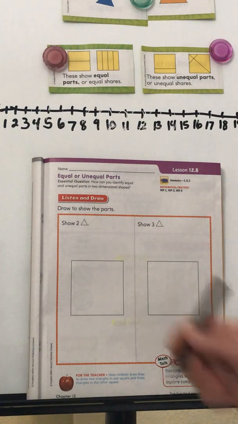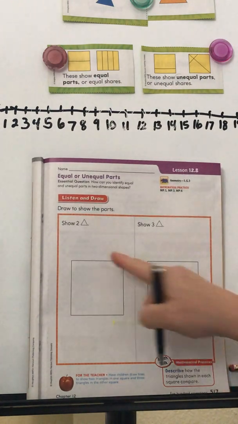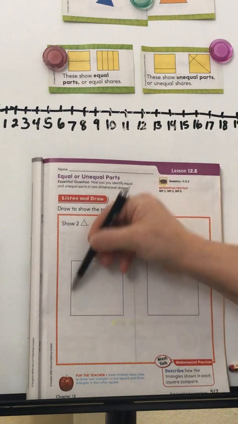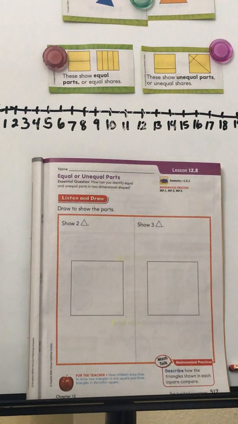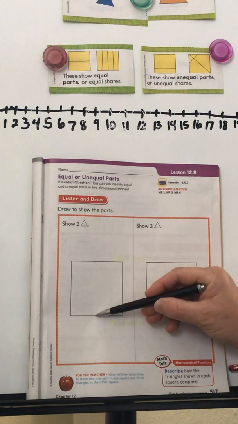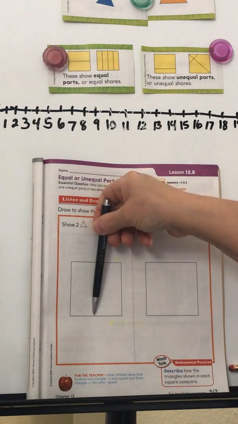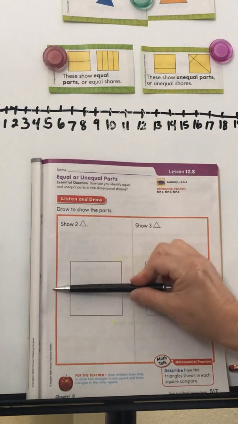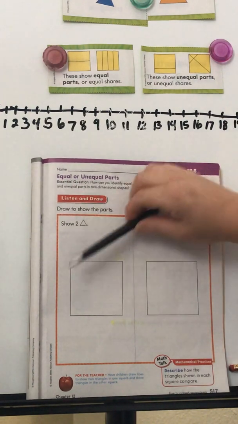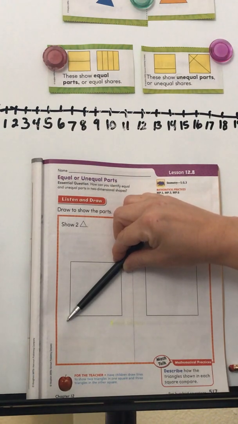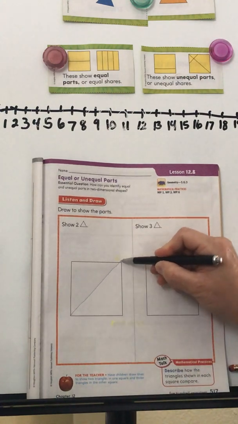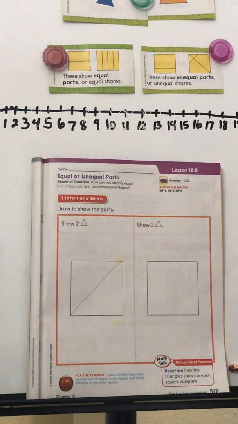Okay? So we're going to show 2 triangles. So we see we have a square here because remember in squares, all the sides are the same. So that is a square, but we want to show 2 triangles. If I draw a line going down, would that make 2 triangles? No, that would make 2 rectangles. If I draw my line across, that does not make 2 triangles. That makes 2 rectangles again. So what about if I draw my line going diagonally? Then I can see I can make 2 triangles. Each one has 3 sides.